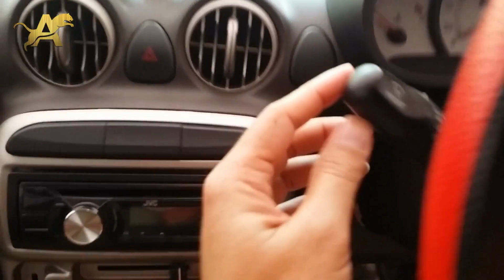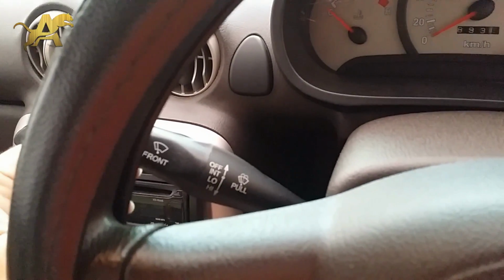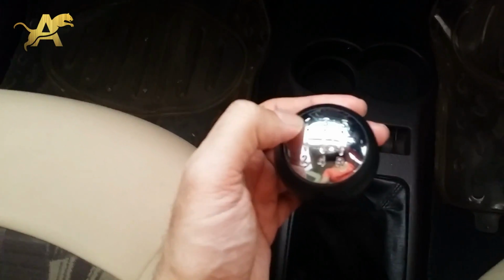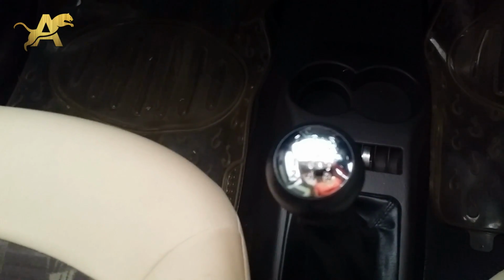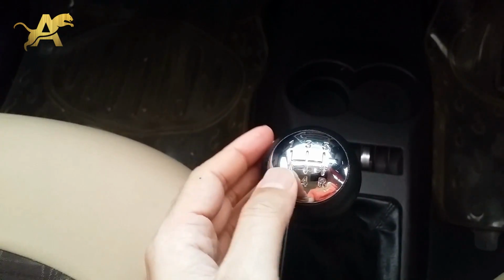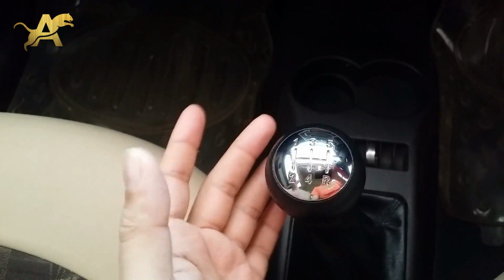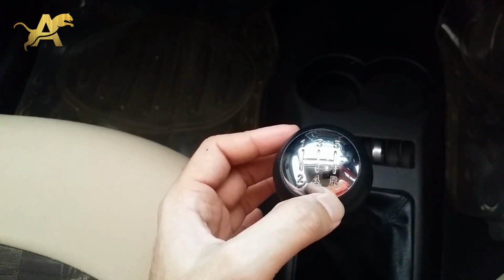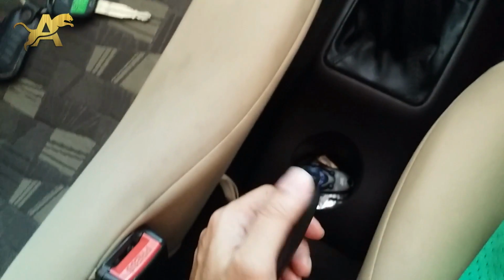So there you go, I hope you can see that. This is your wipers. You push it up, it's already written over there. Moving forward, this is your gear lever. The gear shifting model of each car varies, and this is a Sandro. Like I said, you've got the first gear, second gear, third gear, fourth gear, fifth gear, and then reverse gear. And then this is your handbrake.